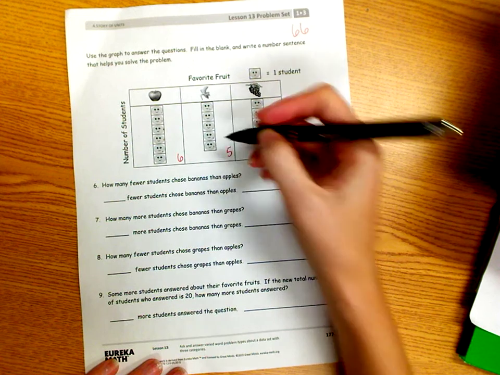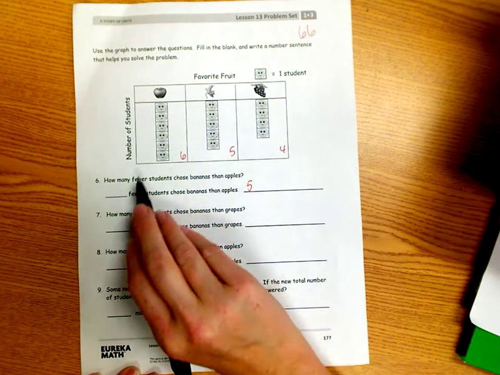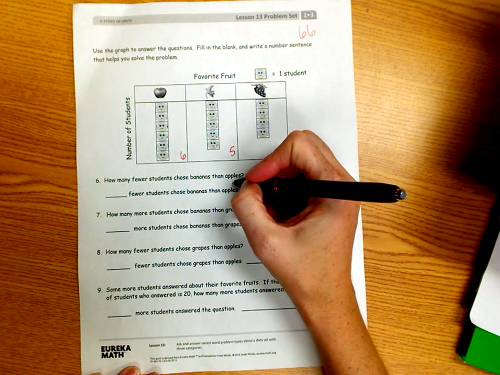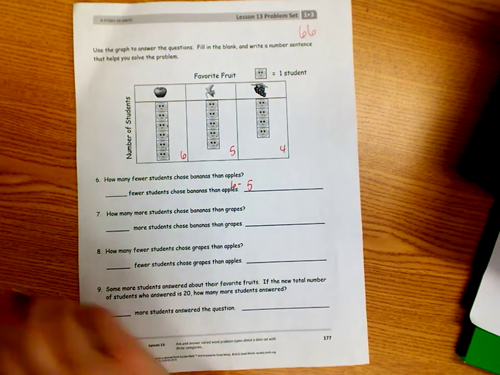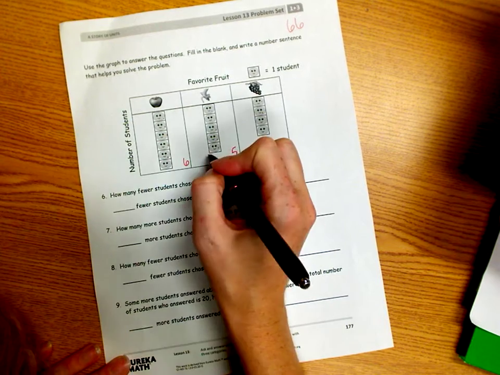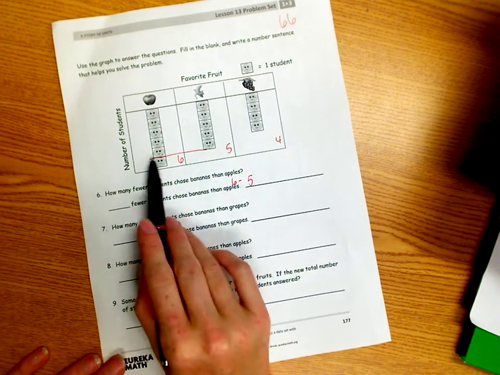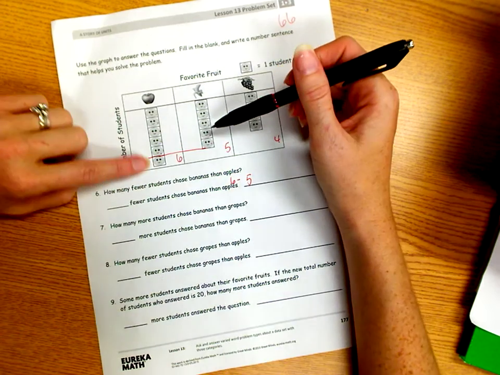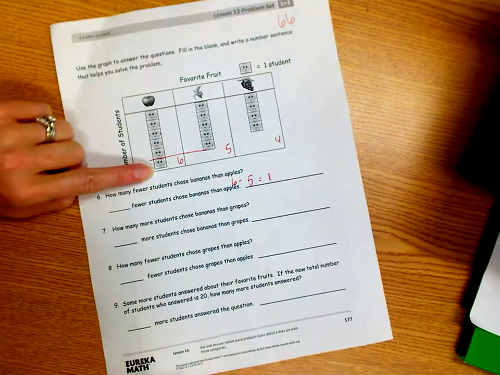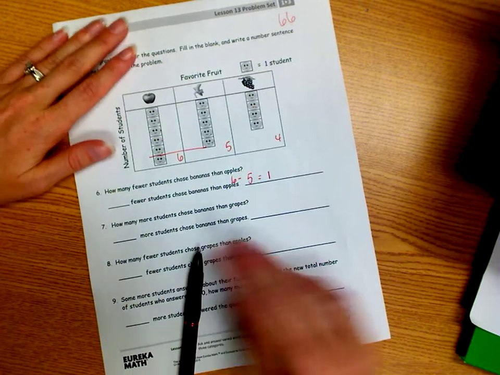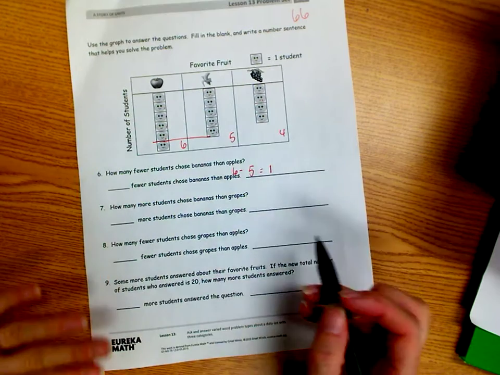How many fewer students chose bananas than apples? So 5 people chose bananas, and 6 people chose apples. So we're going to do 6 minus 5. So if I draw my line here, I can see that there's 5 and 5 there, and then we have one more apple. 6 minus 5 equals 1.